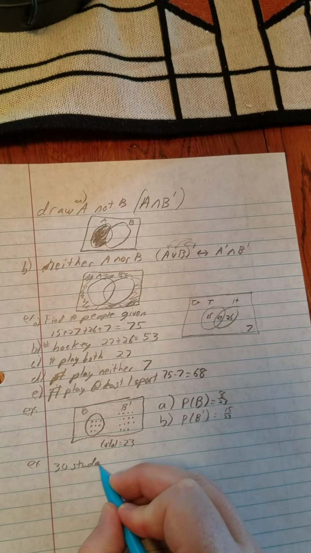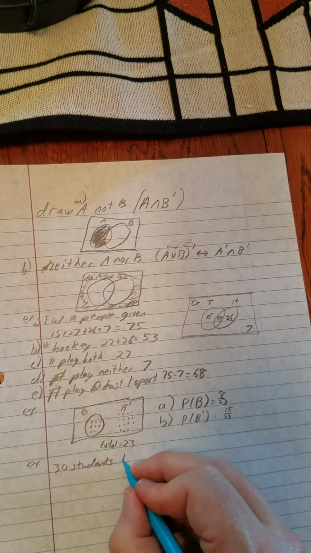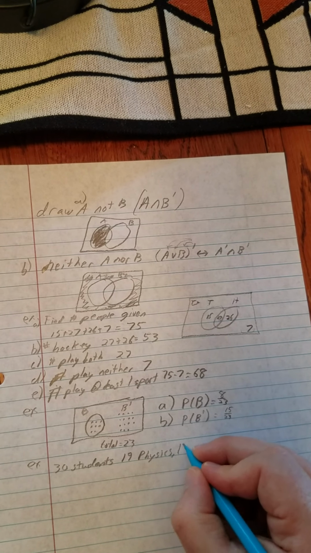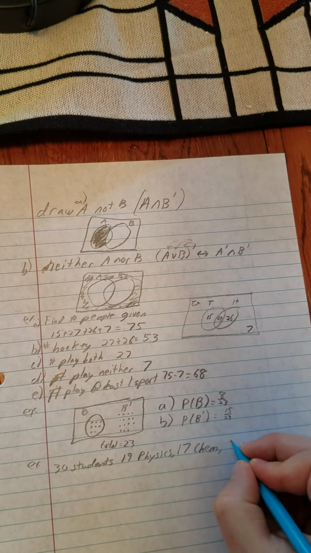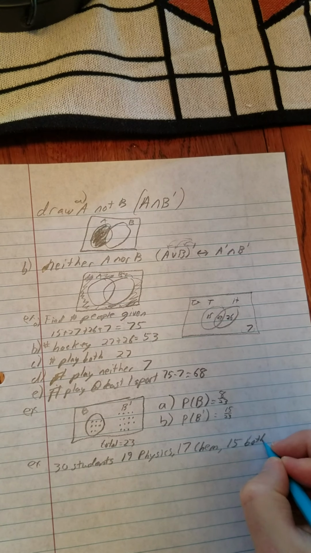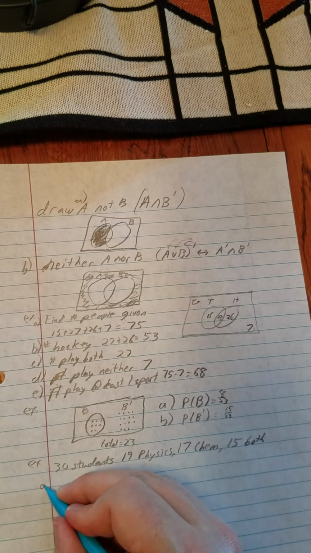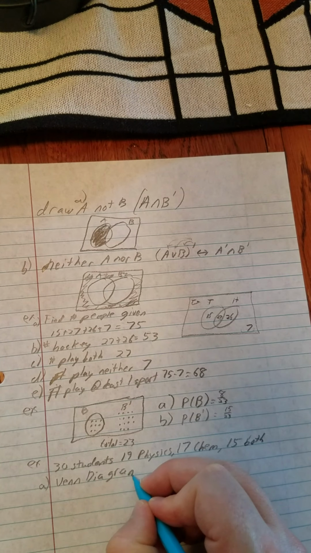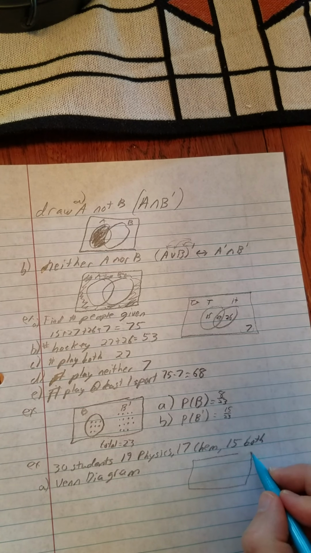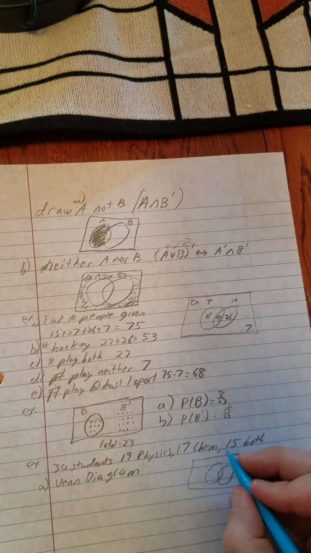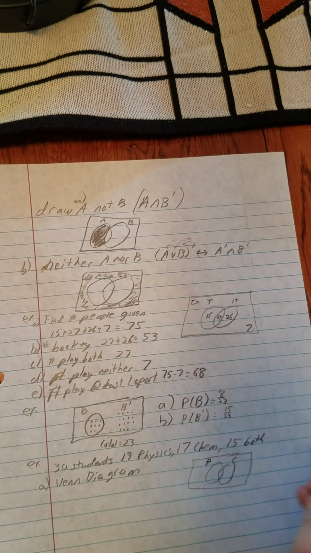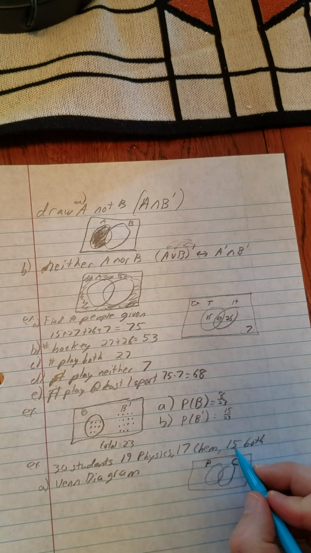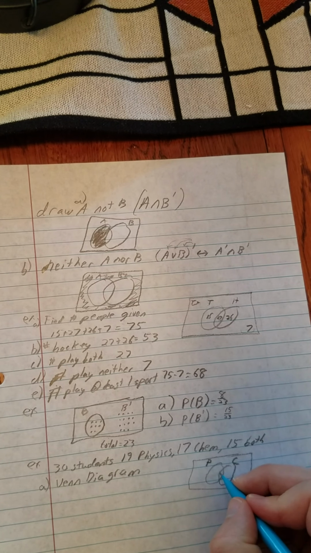We have 30 students. 19 are in physics, 17 are in chemistry, 15 are in both. Make a Venn diagram. It doesn't matter how you label it. Usually it's good to put the first letter down, P and C, but that could be A and B. Usually you like to start with the number that is both, 15.